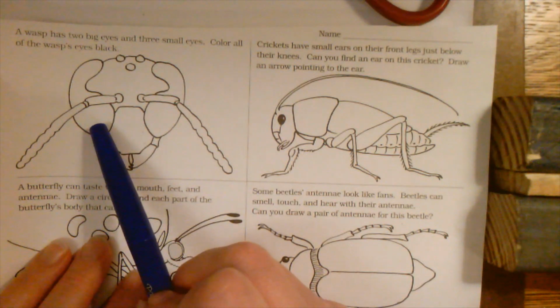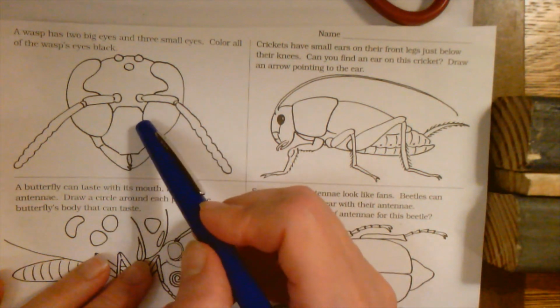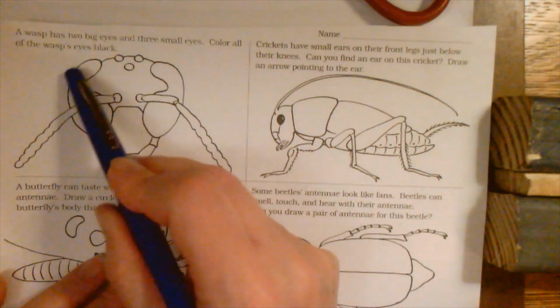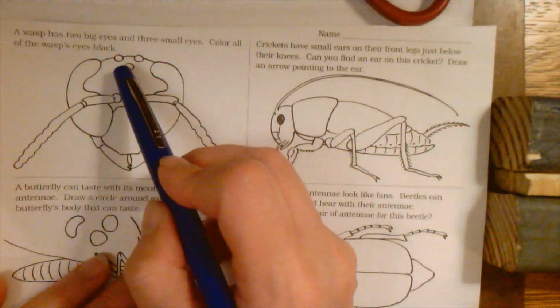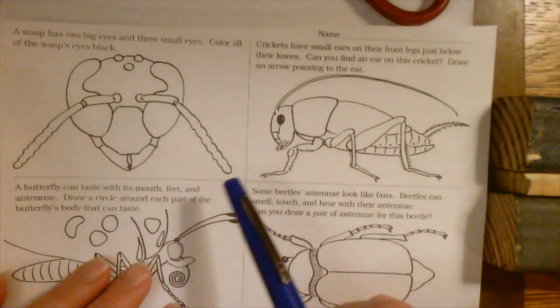Color all of the wasp's eyes black. If you can't find your black crayon, you can use a black pen or you can use your pencil. But do you see here's one big eye, here's another big eye, and then here are the 3 small eyes. Go ahead and color those in.